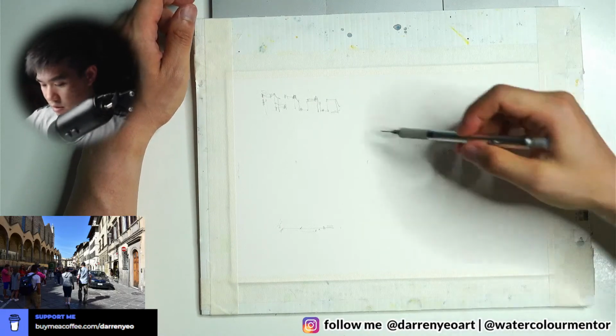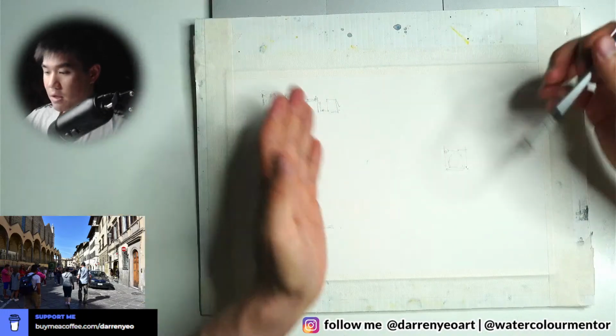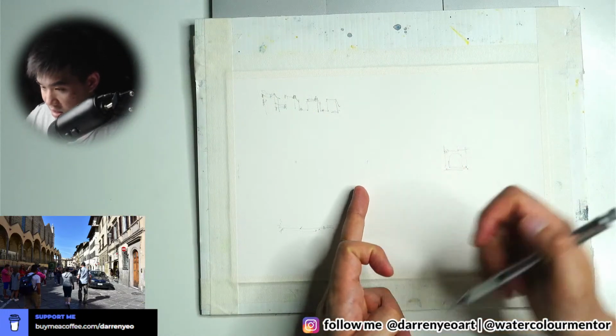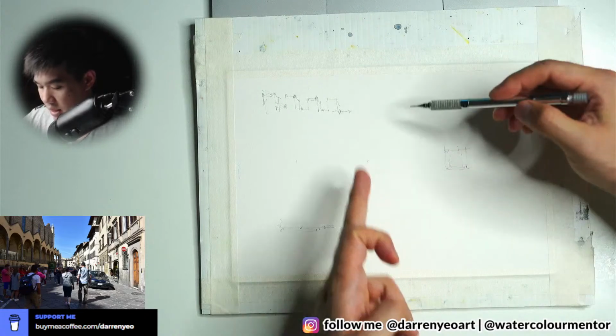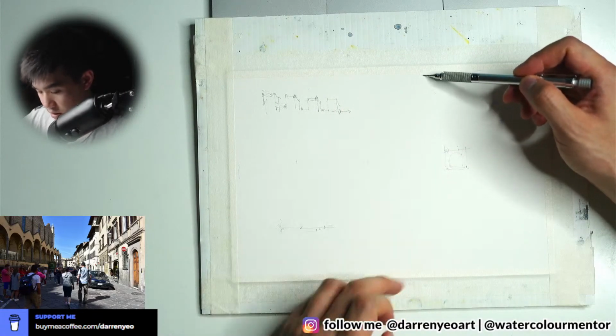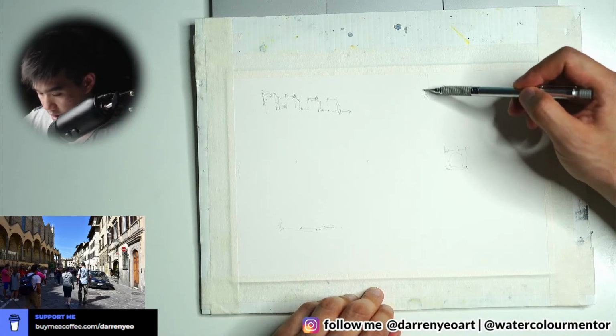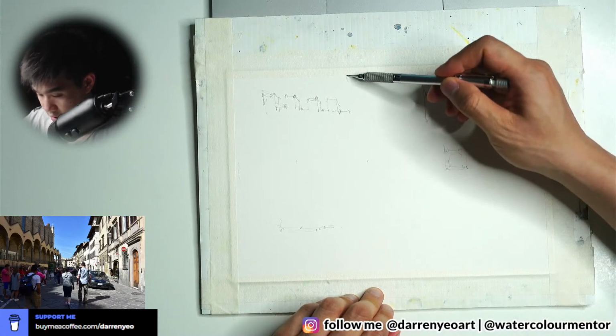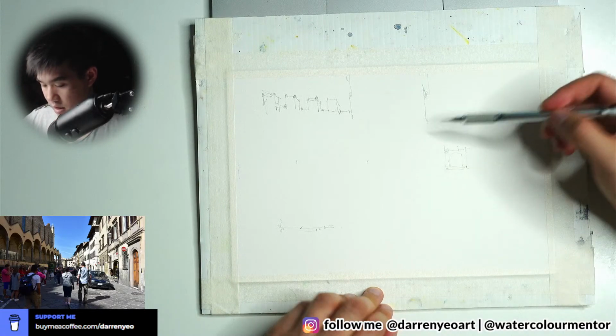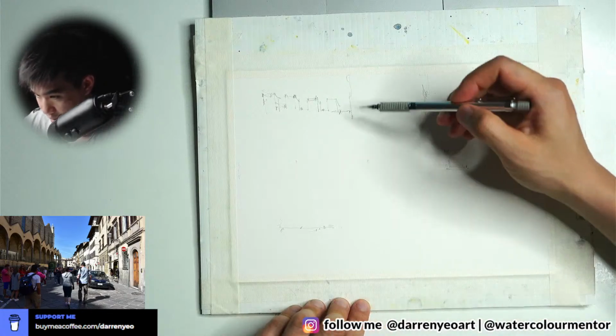Just seeing how it looks, because it may or may not be in the right spot. But one of the big things is that you can see this building right in the center, it is literally in the center of everything. So you can quite confidently draw it in right smack bang in the middle like this.